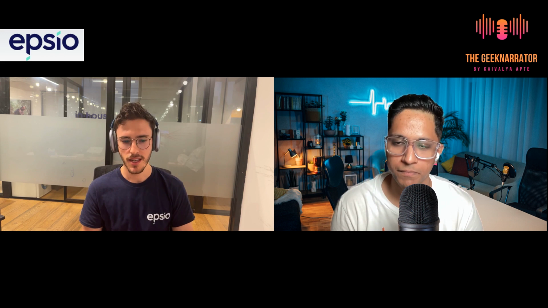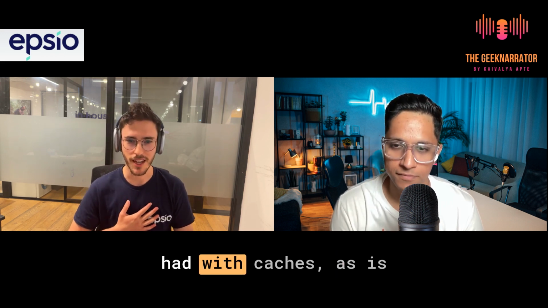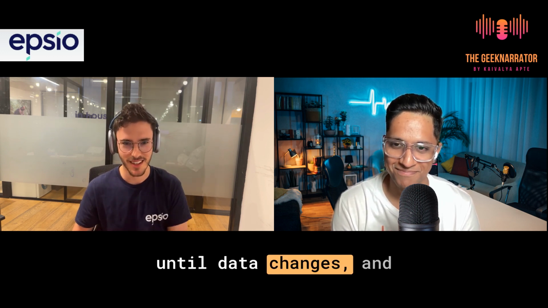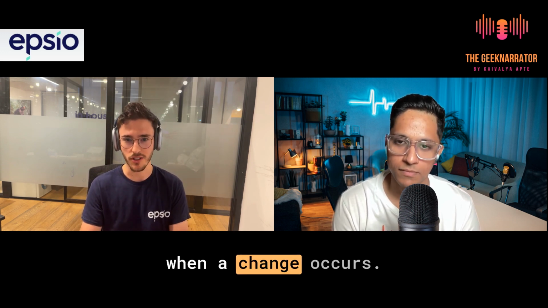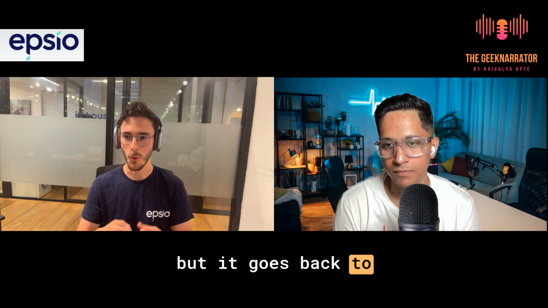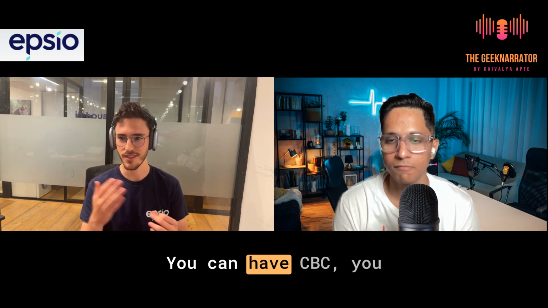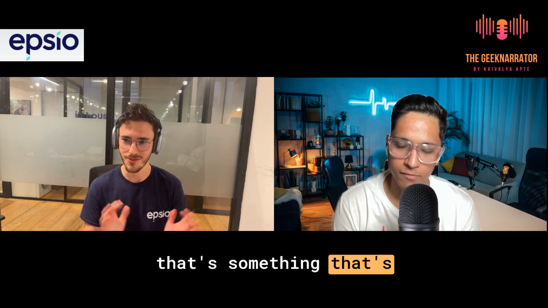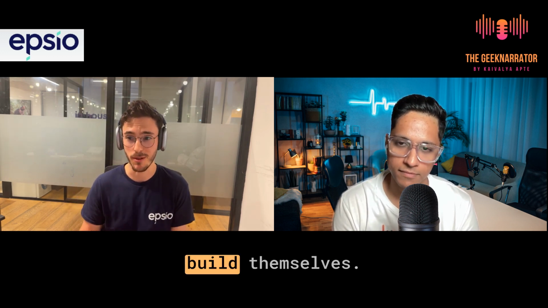Yeah. So I think primarily the big problem we had with caches is that caches are great until data changes. And using CDC and different things, you can very easily get notified when a change occurs. But it goes back to: once a change occurs, how are you going to make the update? For example, a select sum is very easy, right? You can have CDC, and on each new event do plus or minus. That's relatively easy, and most developers would be able to build it themselves.